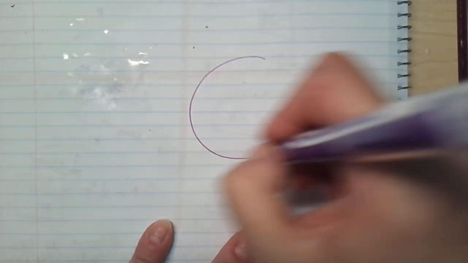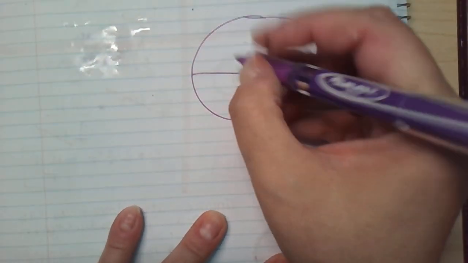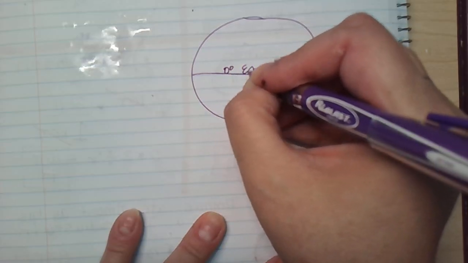Okay, I'm going to stop using this because it's all greasy. So anyway, here's my earth. 0 degrees is at the equator.